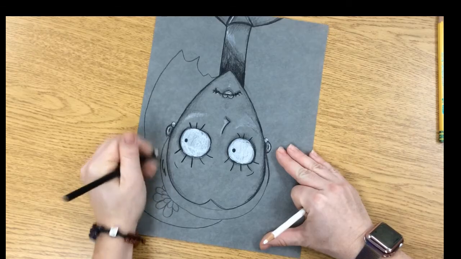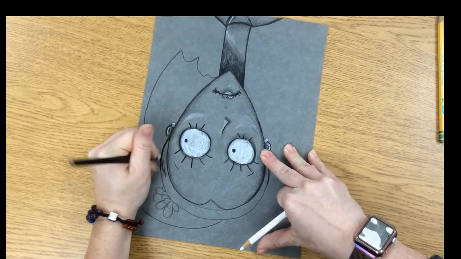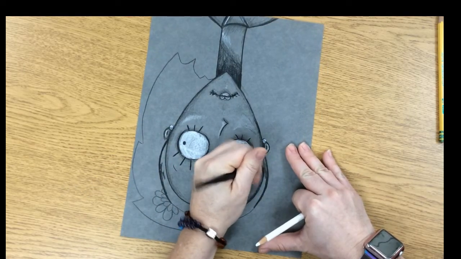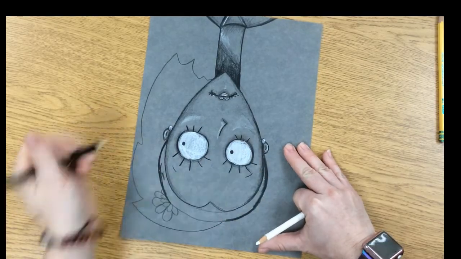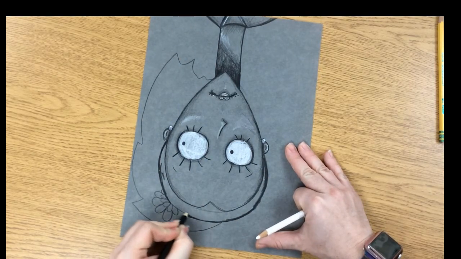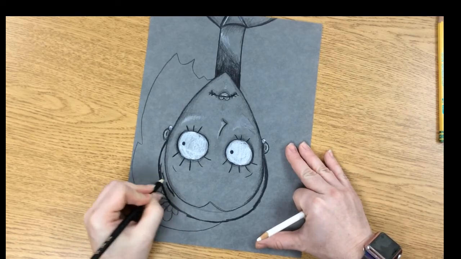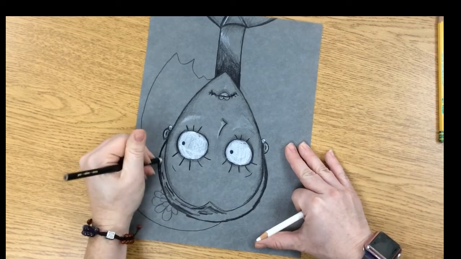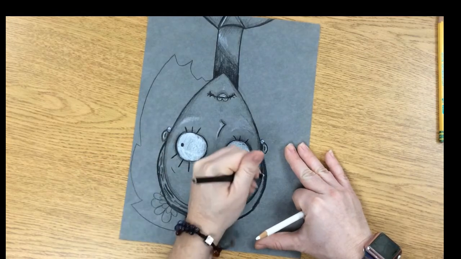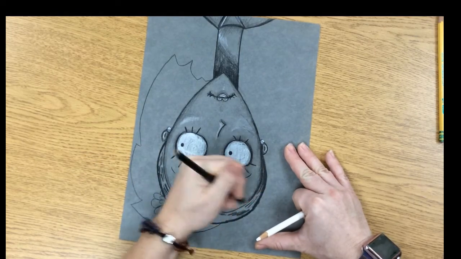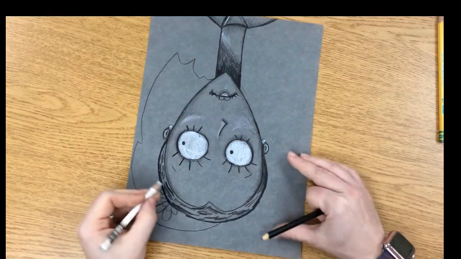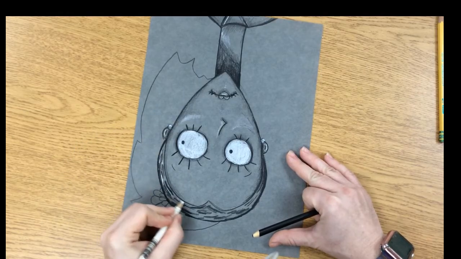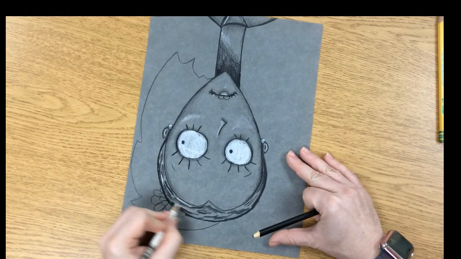For my hair, I'll make it dark. For my hair, I'm going to add in some darker areas because I have dark hair. If you have lighter hair, you maybe want to start with some gray lines, not as dark inside. And I'm going to add in some little areas of white just to give it a little bit of a pop, like such.